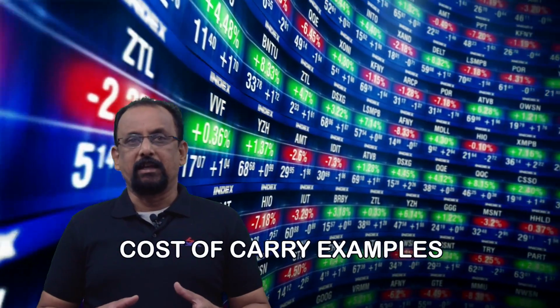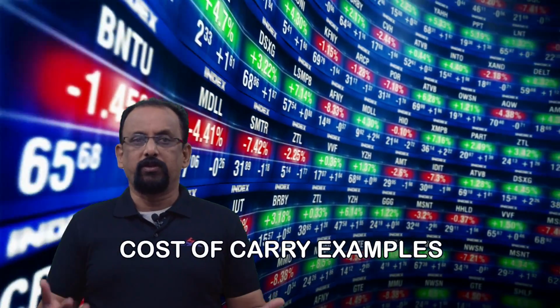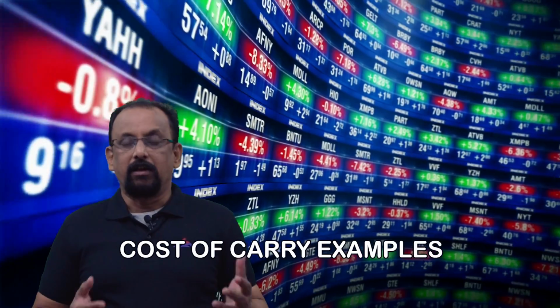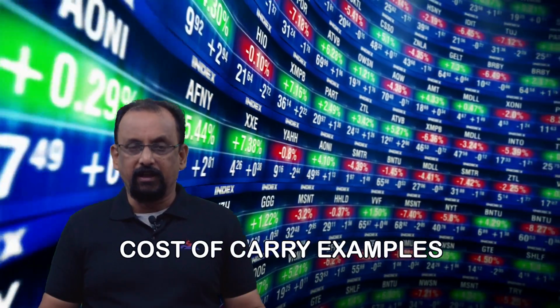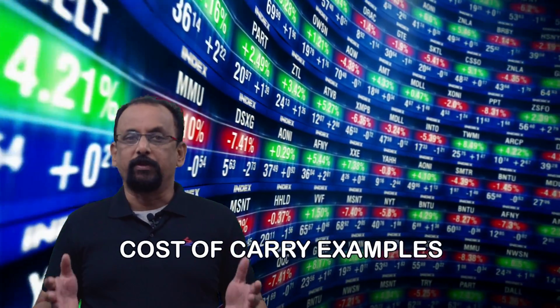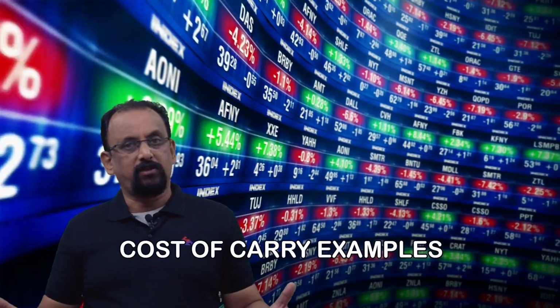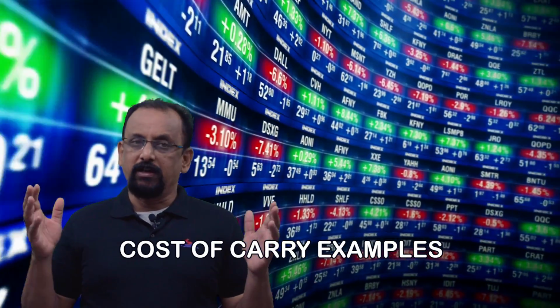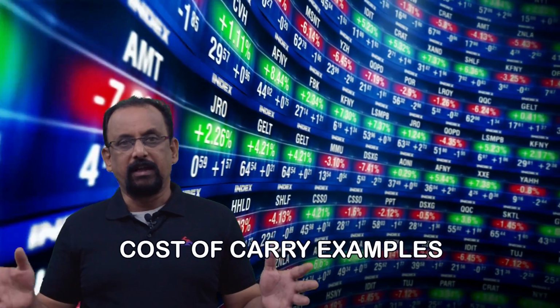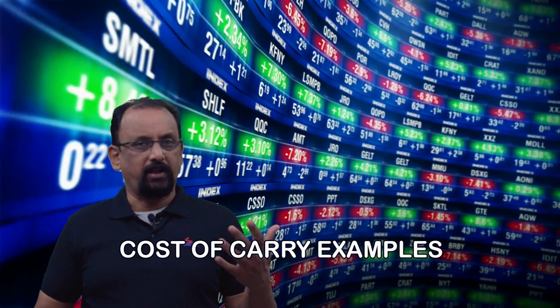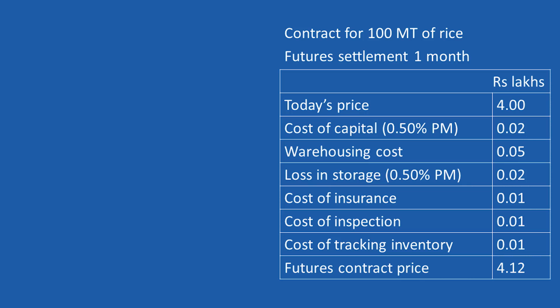Now let's take an example where you are entering into a futures contract for selling rice. Let's say the quantity is 100 metric tons and the delivery is expected to be 3 months from now. So it's a futures contract for 3 months and for delivery of 100 metric tons of rice. Let's work on some numericals to understand this better. Here, you can see that today's price for 1 metric ton is 4 lakh rupees, that is approximately 40 rupees per kg for rice.